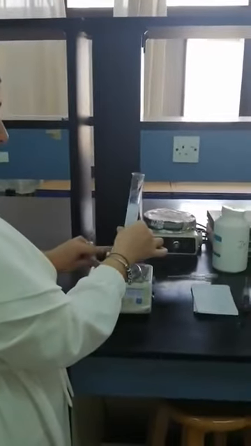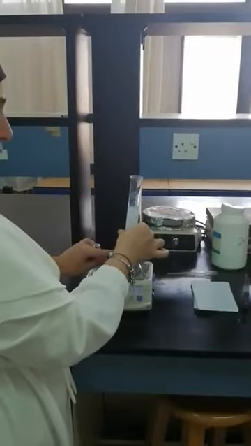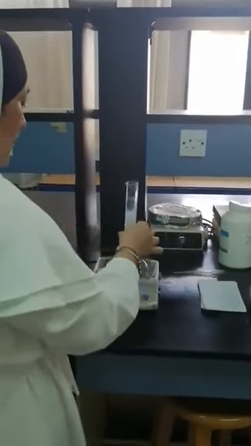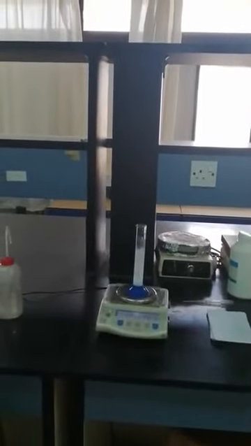The third step is weighing the suspension containing 2 grams zinc oxide and water in the same cylinder. This is W3.